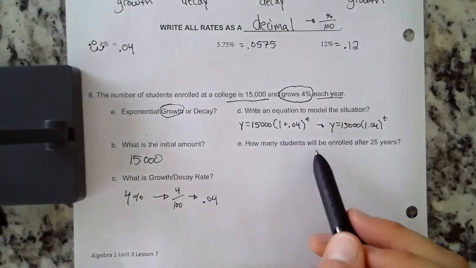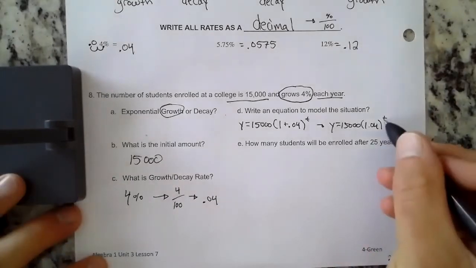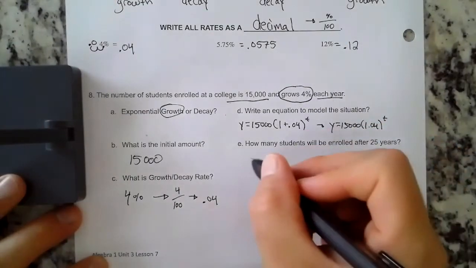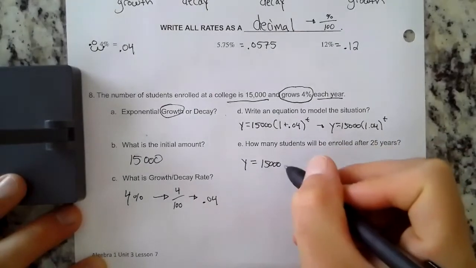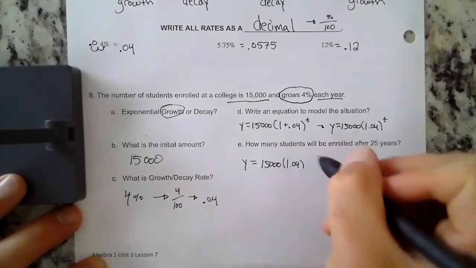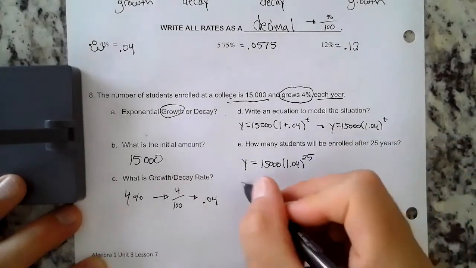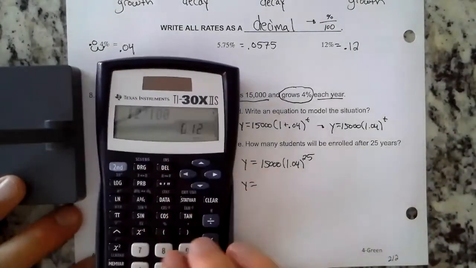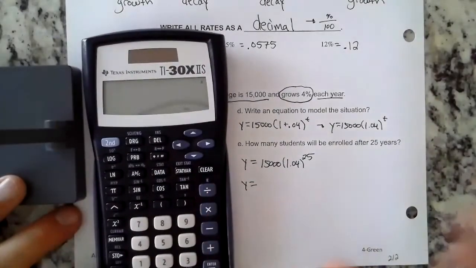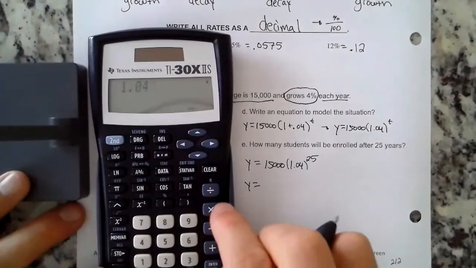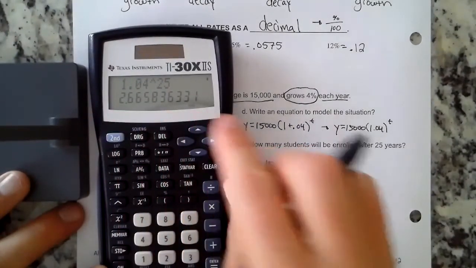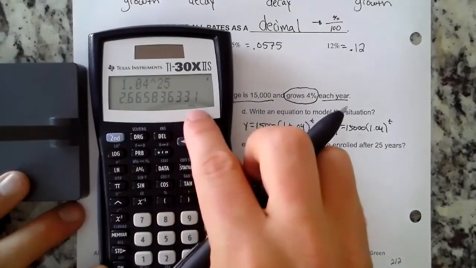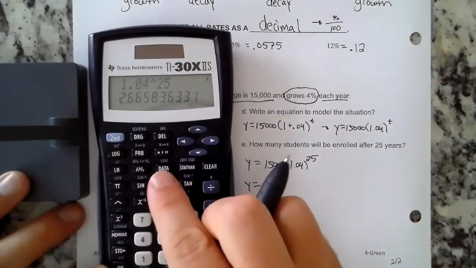Right, so we're going to figure out how many students will be enrolled after 25 years. Well, that is our time, right? Years is what it was given in. So we're going to take our simplified equation, 15,000, 1.04, and take it to the power of 25. Again, when we do this in the calculator, we got to do the exponent first. So I take 1.04 to the power of 25. We get a really long number. We can go ahead and write that down. Again, that's a lot to write down and keep track of and then have to retype in the calculator.